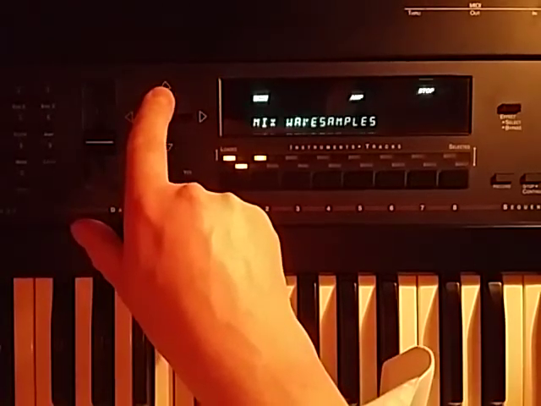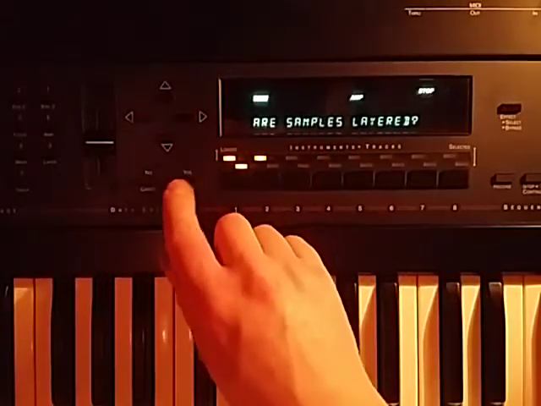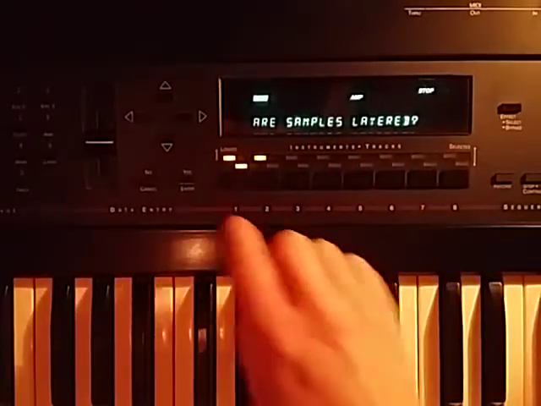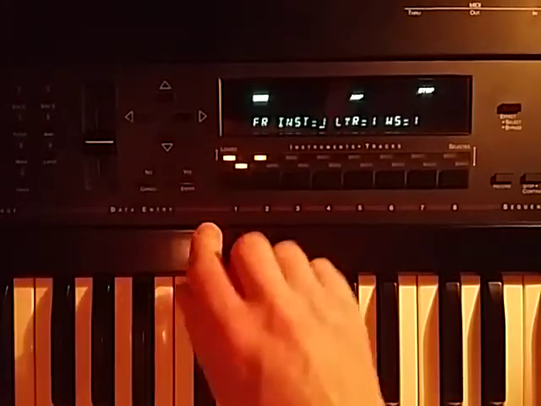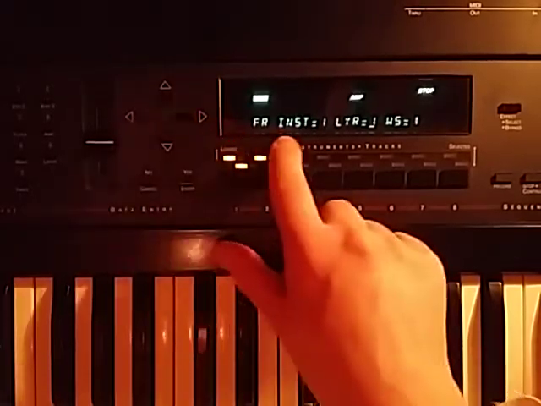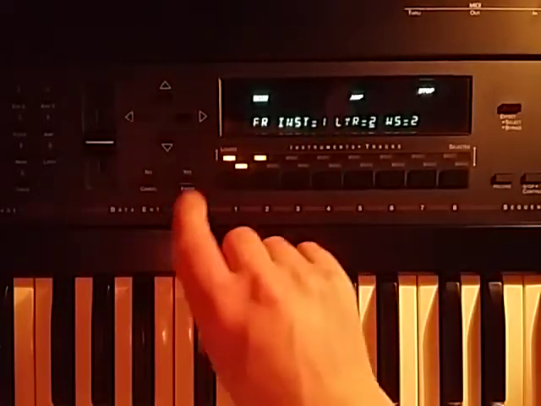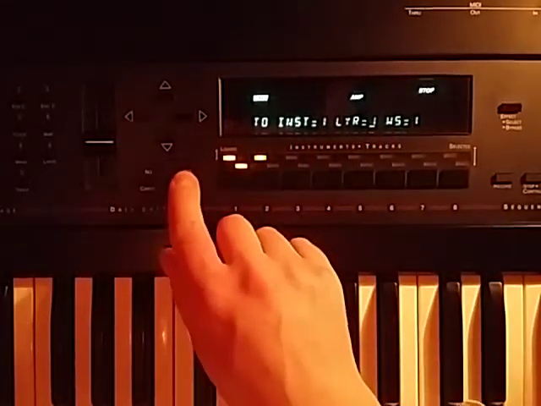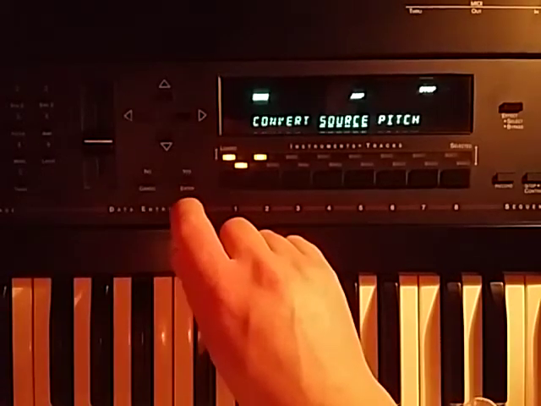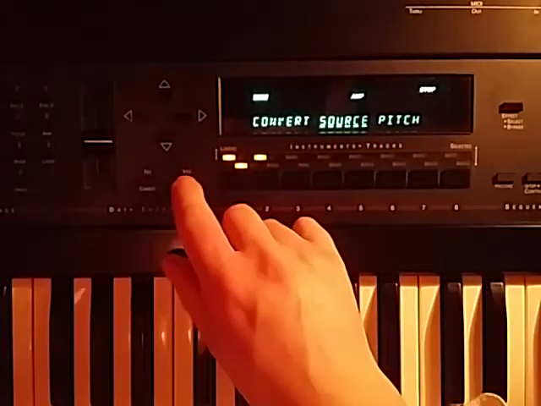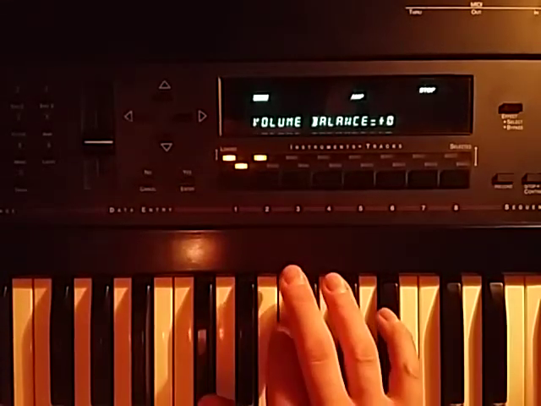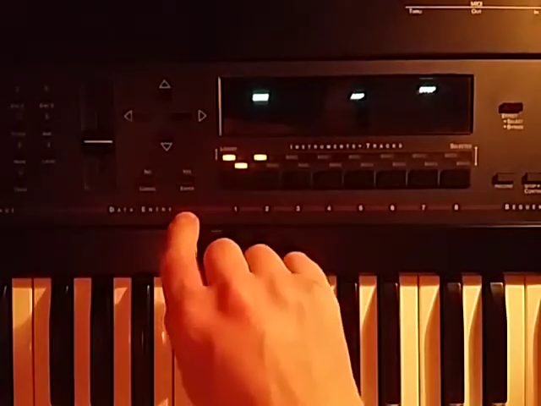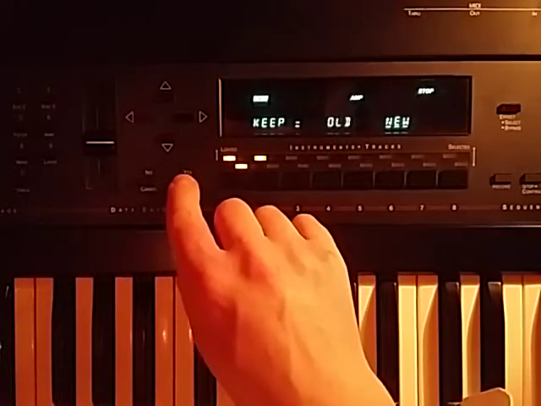Now we're gonna mix them. So Command Amp, scroll up to the mix wave samples page, press yes. Are wave samples layered? Yes, they are. We're gonna mix them from instrument 1, layer 2, wave sample 2, instrument 1, layer 1, wave sample 1. We're gonna convert the source pitch, and volume balance is fine, so I'm gonna press yes. It's being processed. Let's keep it.